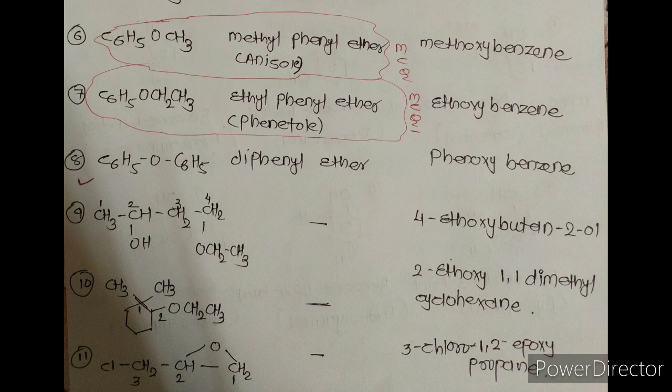The sixth and the seventh compounds were already asked in a board or GujCAT exam, that is the structure of anisole and the structure of phenetole.